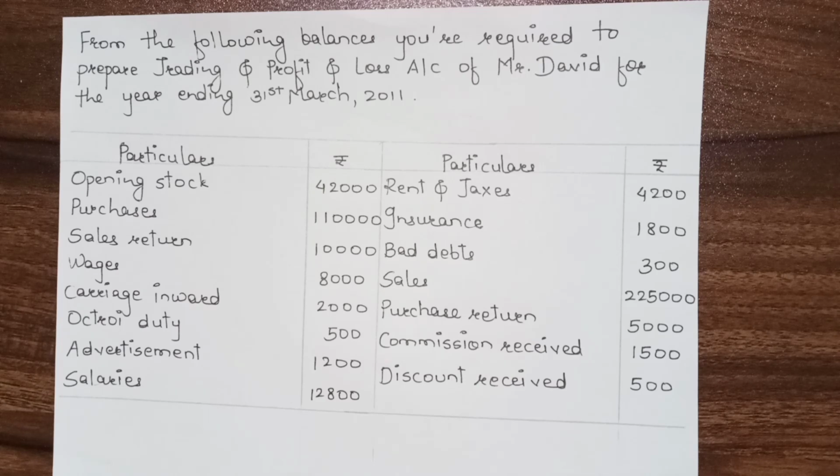So commission received is the type of benefit you get for doing work that is assigned to you by somebody or some authorized person. Next one, discount received 500. So here is the end of our balances. We have discussed the definitions of the balances which you didn't know. So let's move on to the solution.